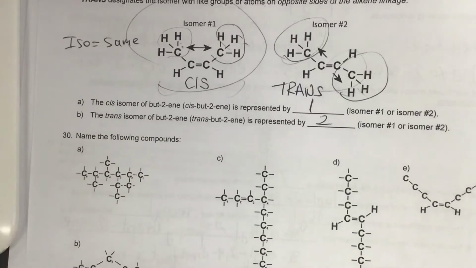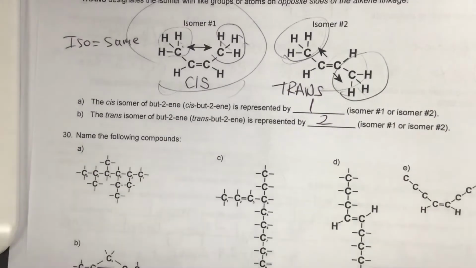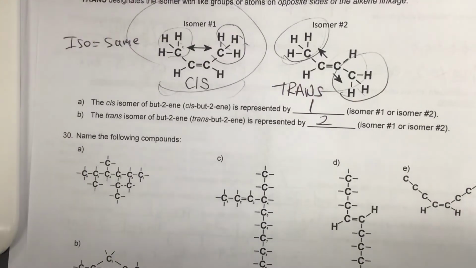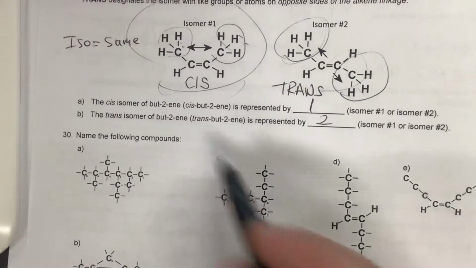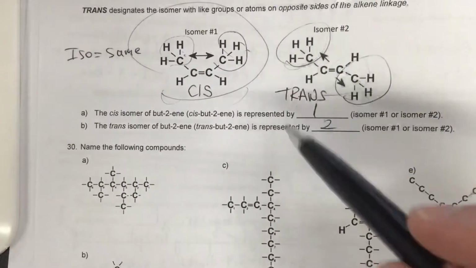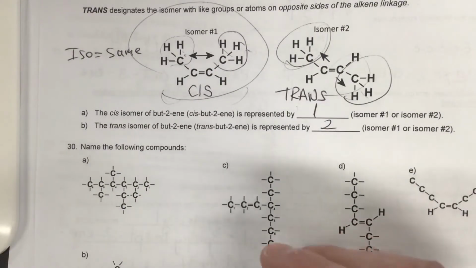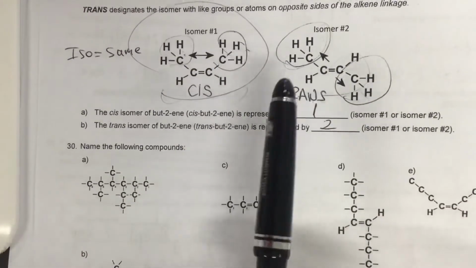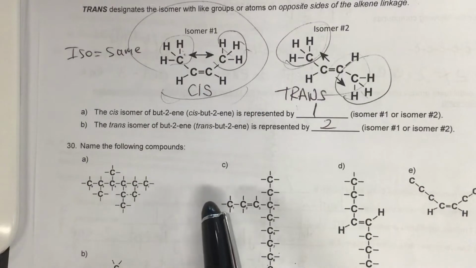Okay, name the following compounds. Not all of these are cis or trans. Personally, I have a hard time seeing things rotating in my head unless I'm building the structures out of the model, so I really don't like these too much. I think it's important that you know that these are here, especially for any kind of biological molecules that we might be studying in AP biology, or even maybe a little bit of work in AP chemistry.